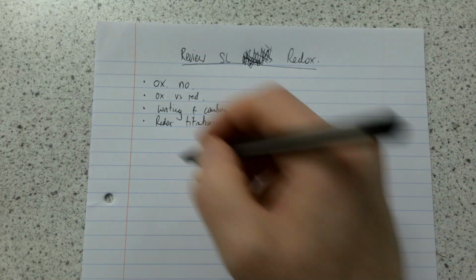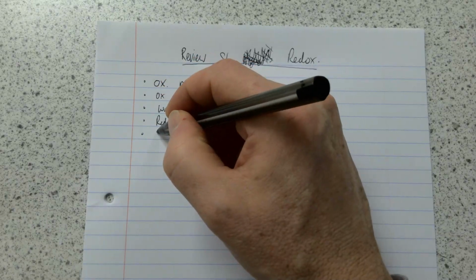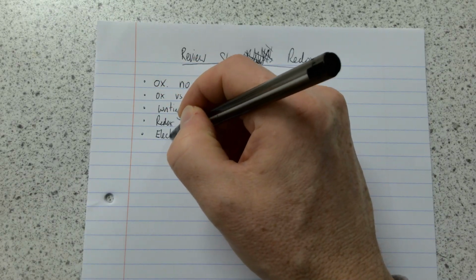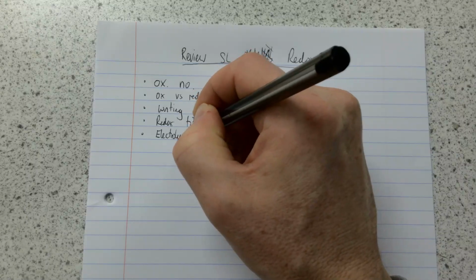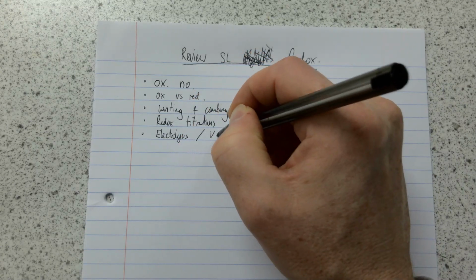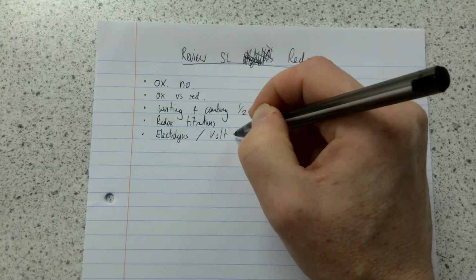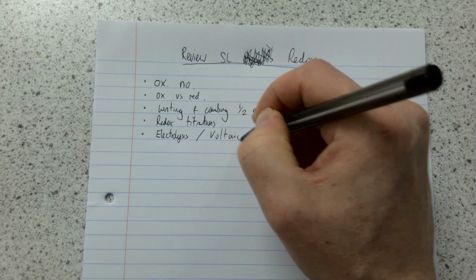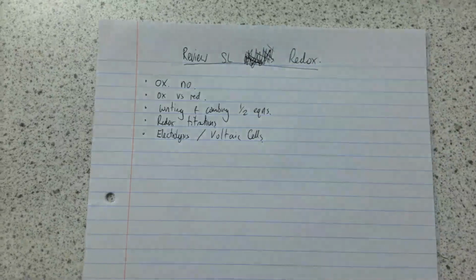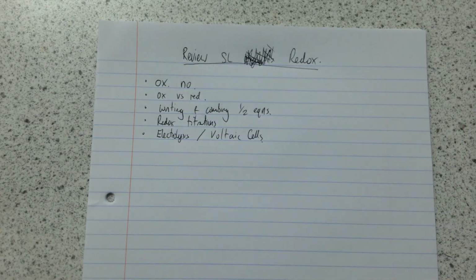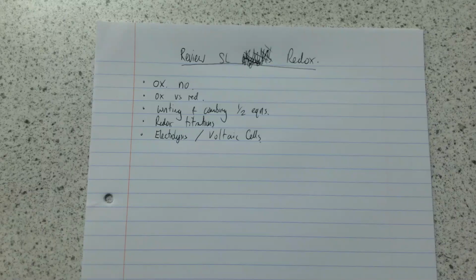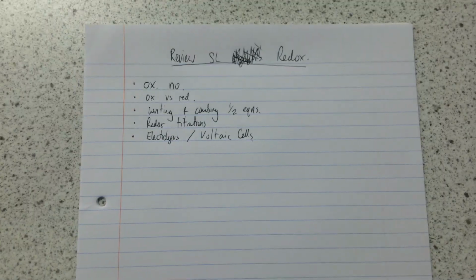That's most of what we'll focus on today. Even if we get onto it, we'll look a little bit at electrolysis and voltaic cells, so electrochemical cells. But the priority is going to be making sure we're really comfortable with oxidation numbers, oxidation, reduction, oxidizing agents, reducing agents, writing those half equations, combining them and stuff, right? So we'll spend a little while on this.